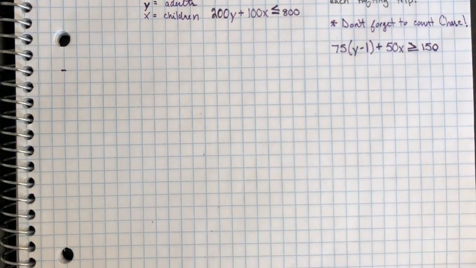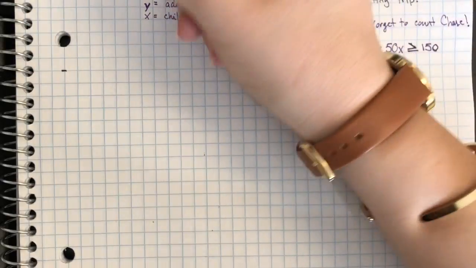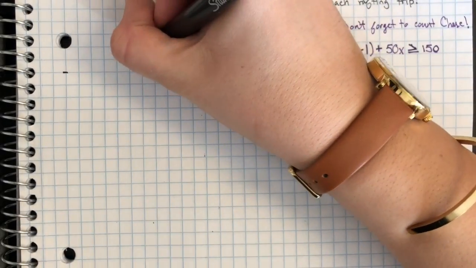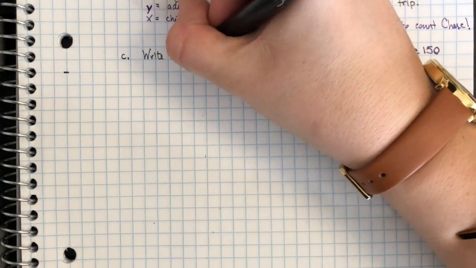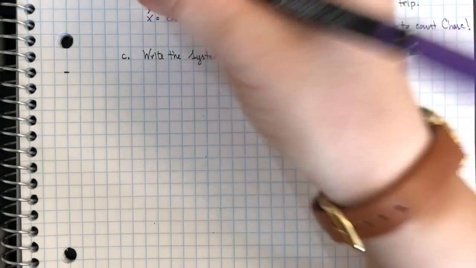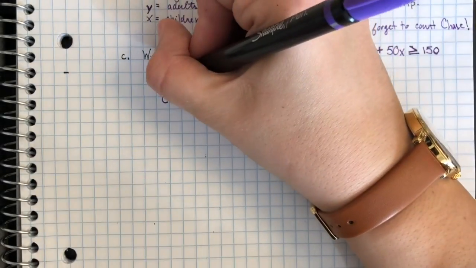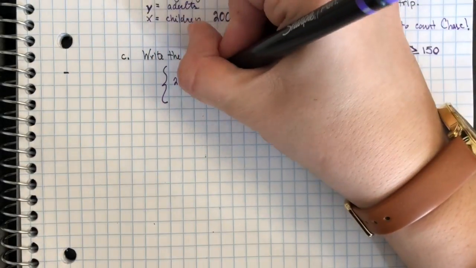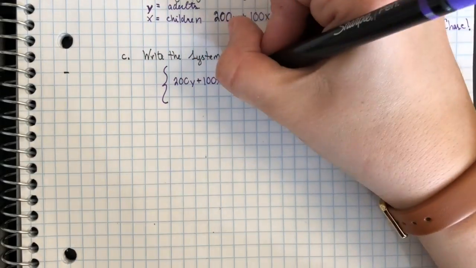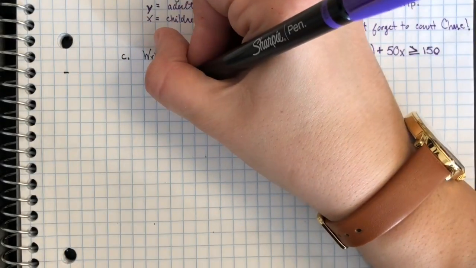So moving on, we want to think about how we're going to graph this inequality. So first we need to write the system. We have both of our linear inequalities. So we just need to put it in the correct notation with the bracket and both of our equations.